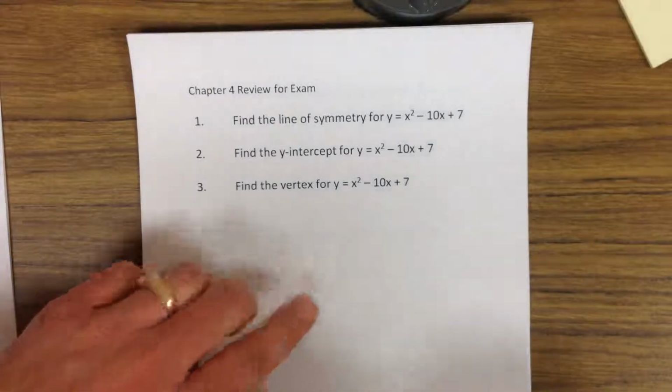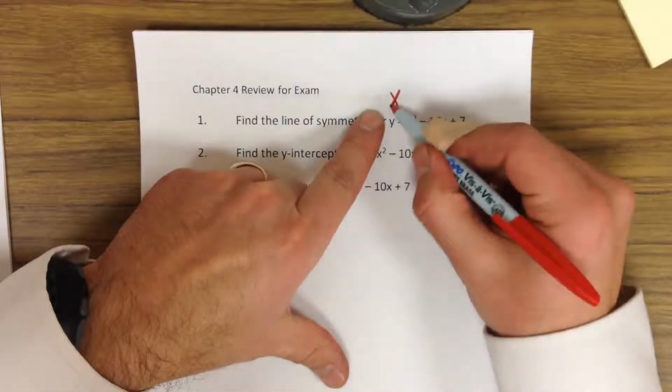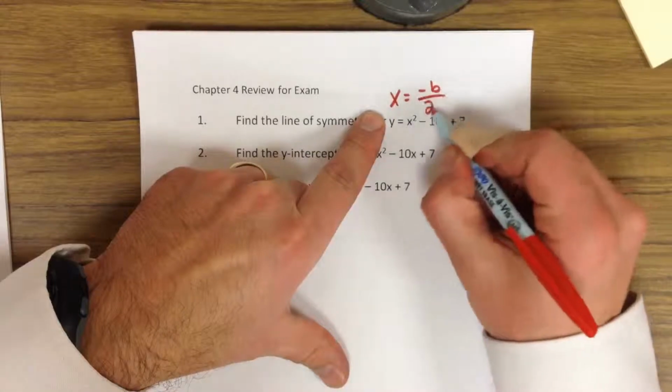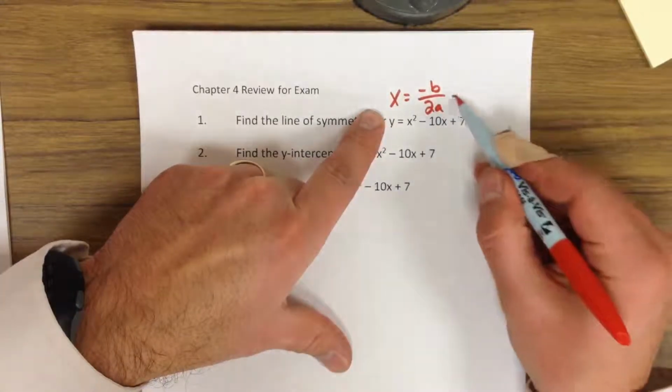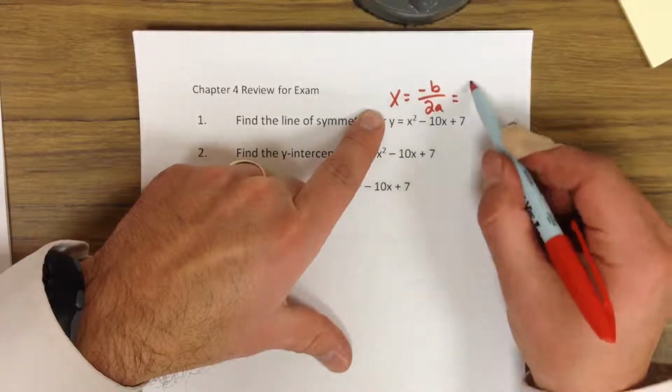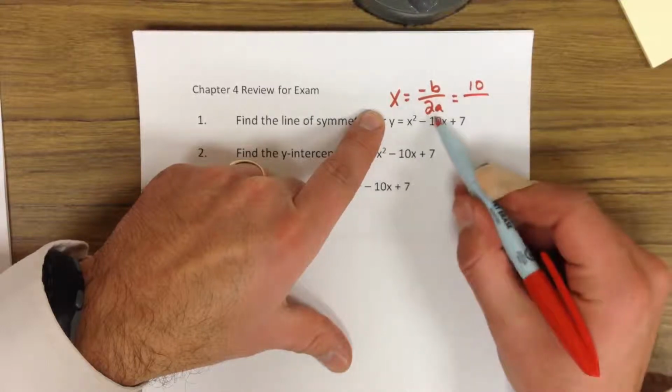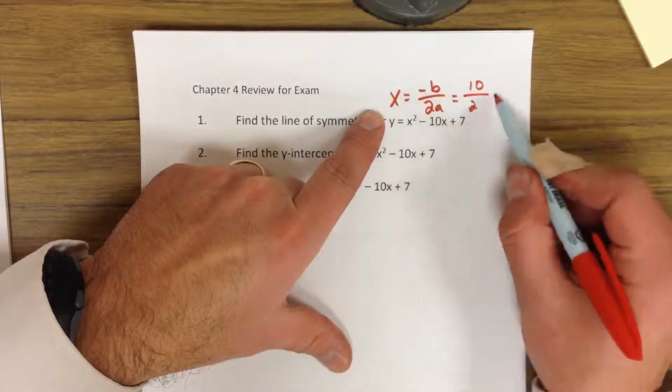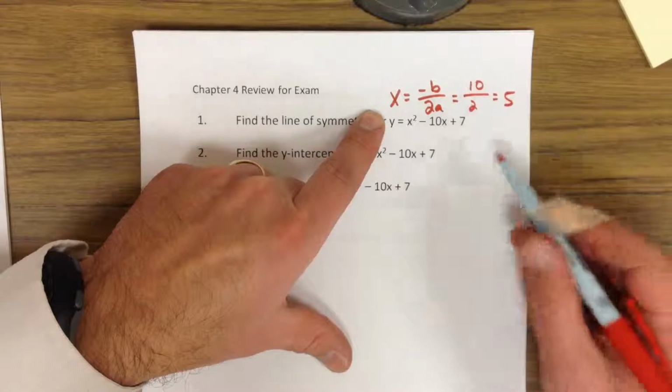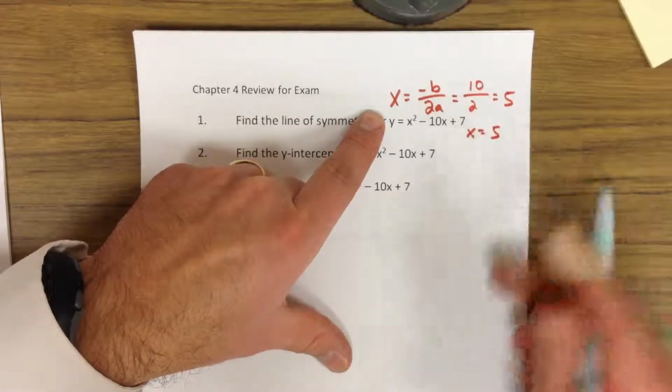Find the line of symmetry. Line of symmetry is x equals negative b over 2a. You've seen that a bunch. So the negative of b is actually positive 10, and then 2a, a is 1, so 10 over 2 is 5. So that line of symmetry is x equals 5.